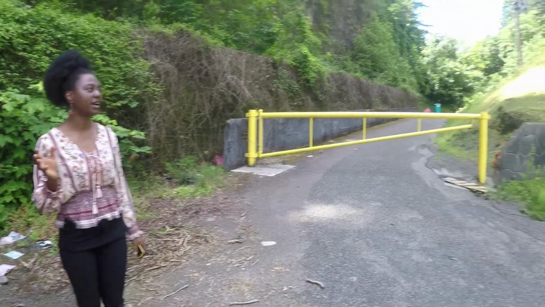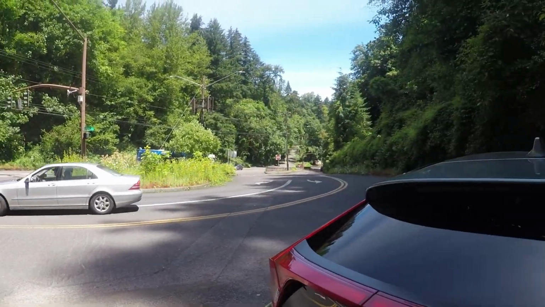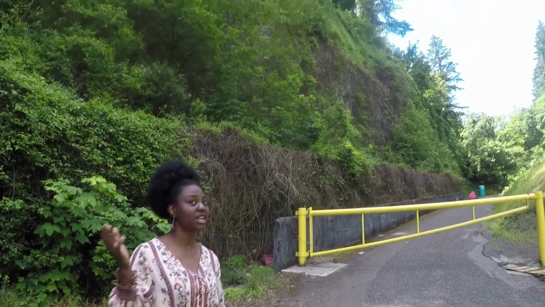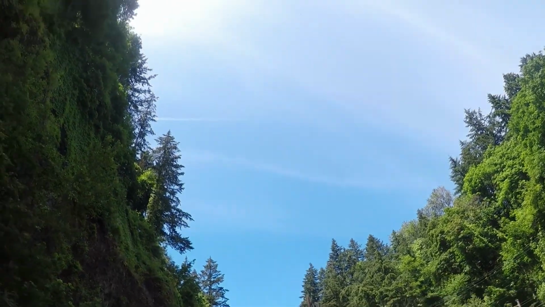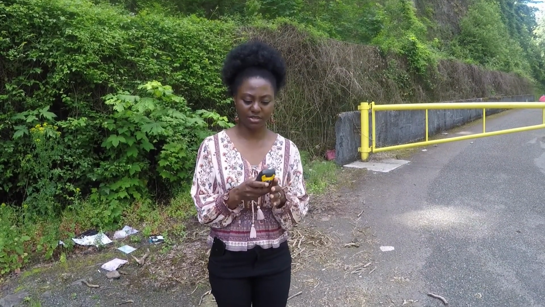Second location at Washington Park on West Burnside Road. The weather is still sunny, but we're under the shade, under trees right now. Kind of cold here. We're going up, the elevation is getting higher, I think.